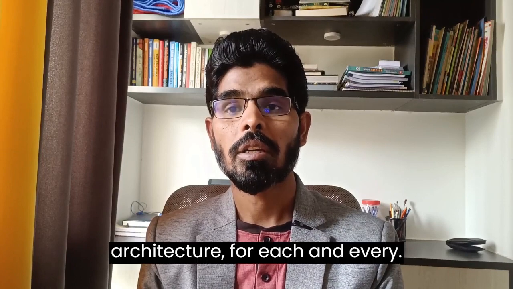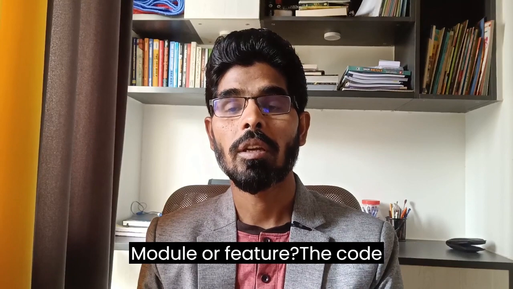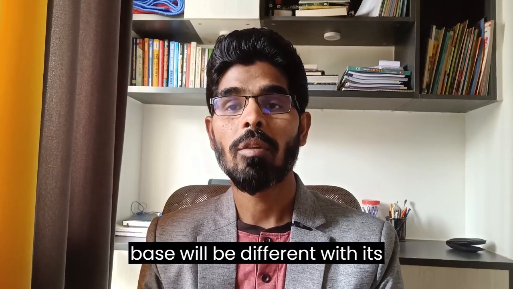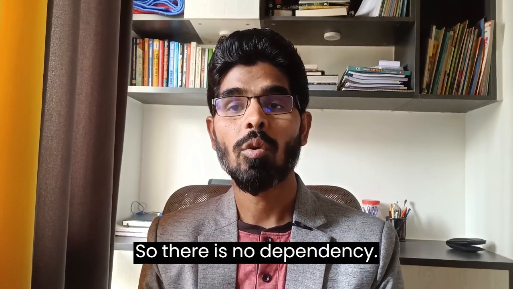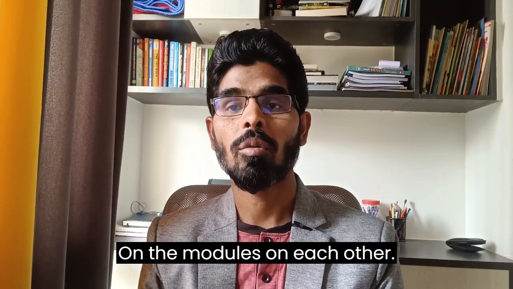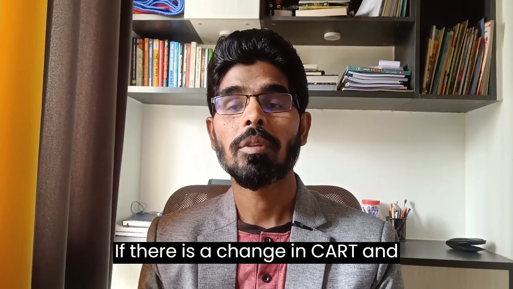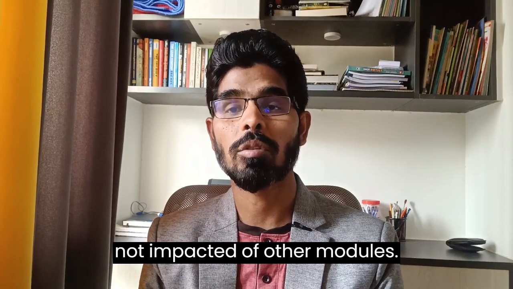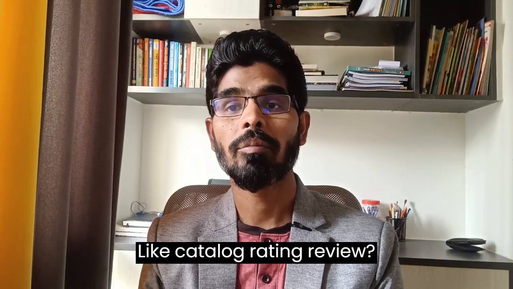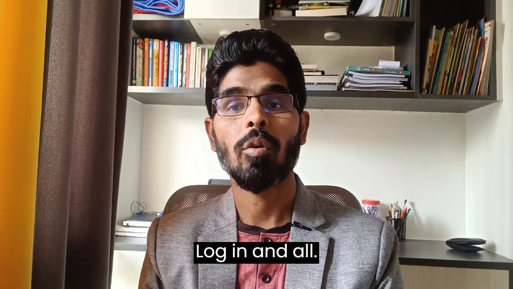In this architecture, for each and every module or feature, the code base will be different with its separate database. So there is no dependency of the modules on each other. If there is a change in cart and checkout, then the code of other modules like catalog, rating review, login and all will not be impacted.